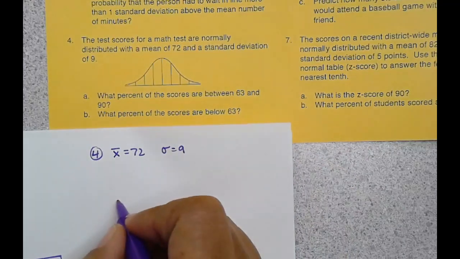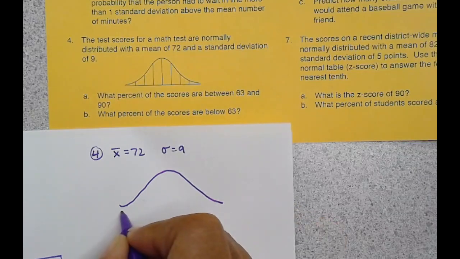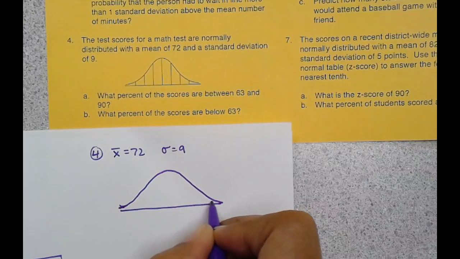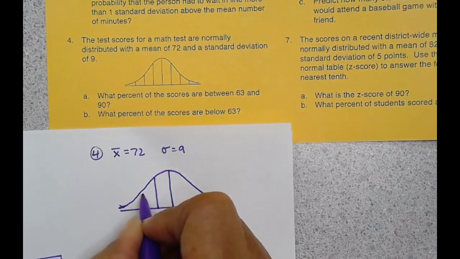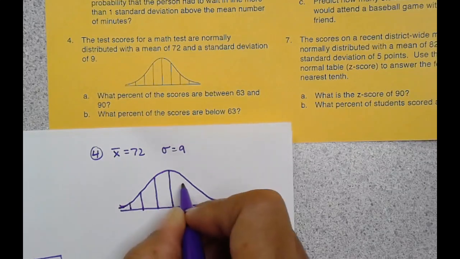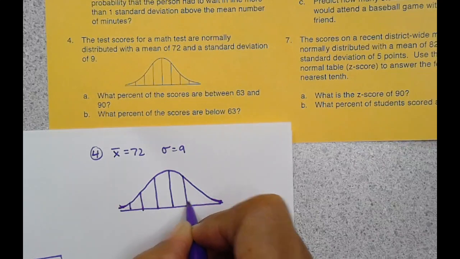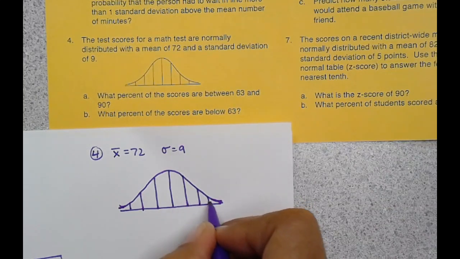So let's go ahead and enter the values on this normal curve. I'm going to go ahead and chop this up. So we should have 1, 2, 3, 4 here, 1, 2, 3, and 4 here, 1, 2, 3, 4.